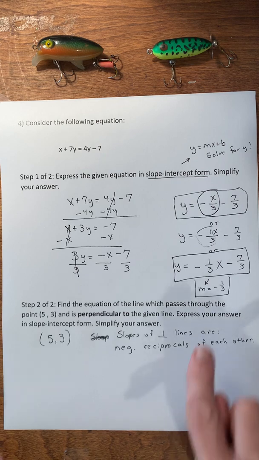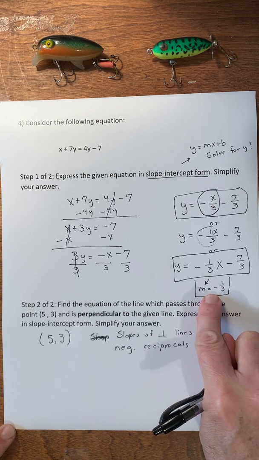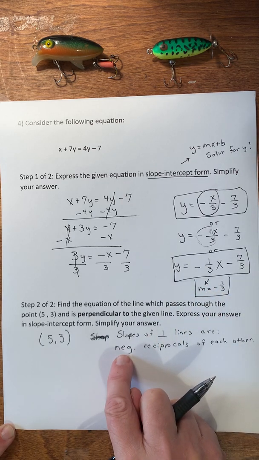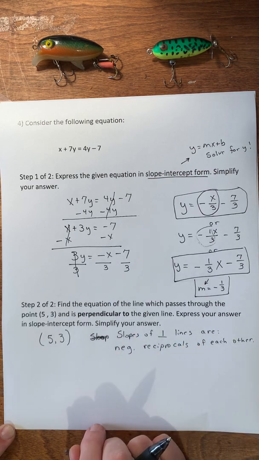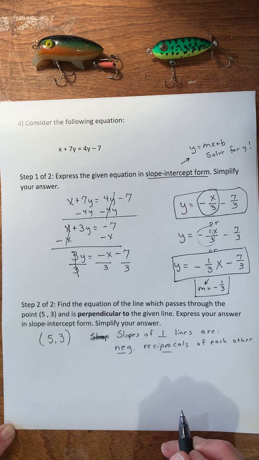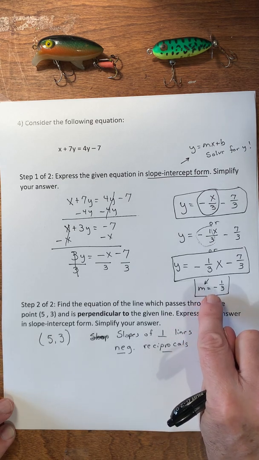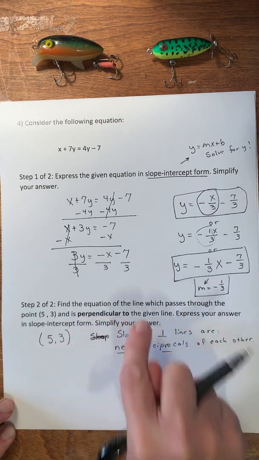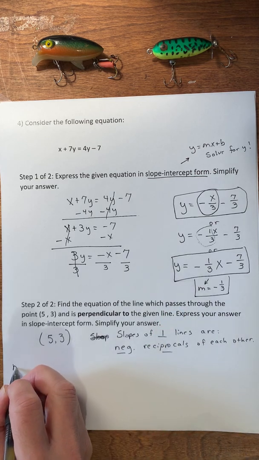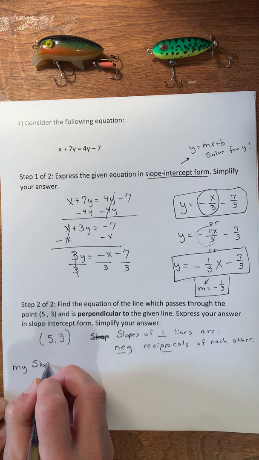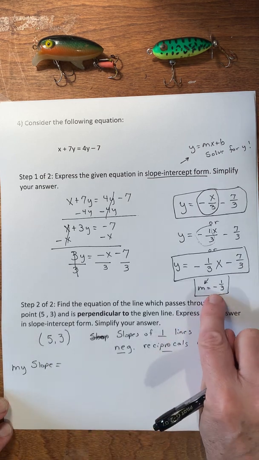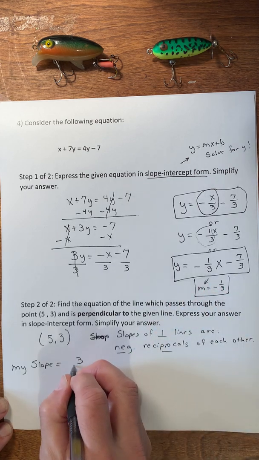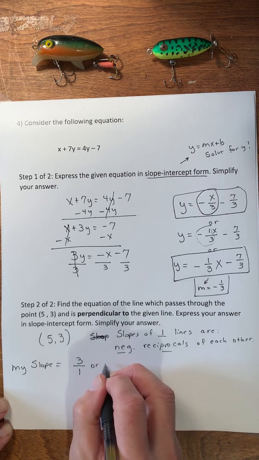So if you have the slope of one line, and you want to find the slope of the line that's perpendicular to it, you got to do two things. Negate it, change the sign, and take the reciprocal, flip it. So as I look at this line, its slope is negative 1/3. My line is perpendicular to this guy, so my line is going to negate this and flip it. So it's going to be positive 3/1, or just 3.